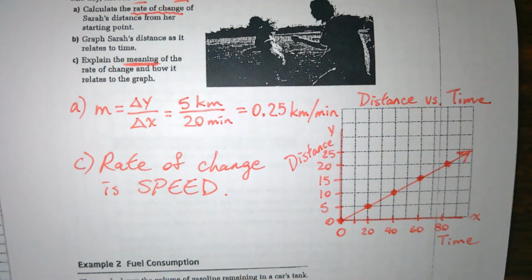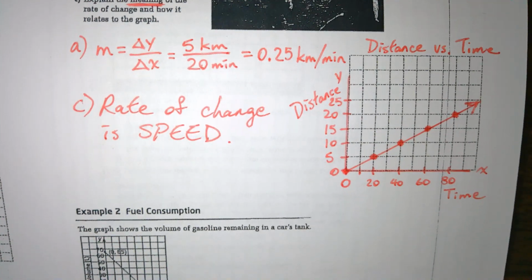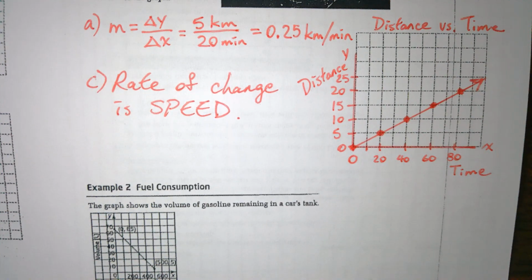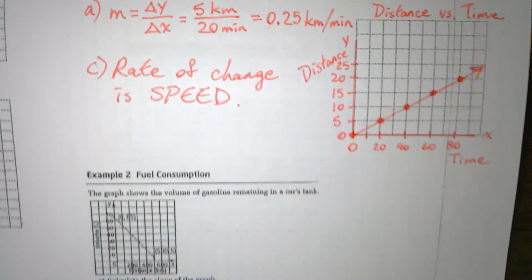Okay. So that's the purpose of these application questions: you have to know what your slope represents. So in this case, it represents speed.